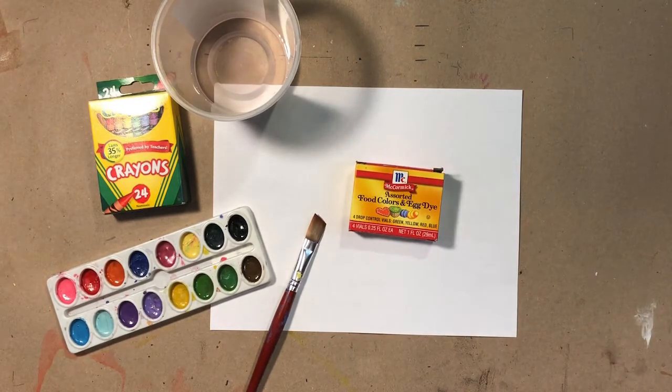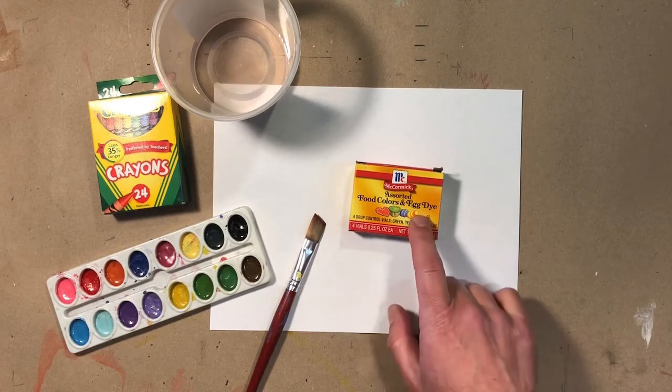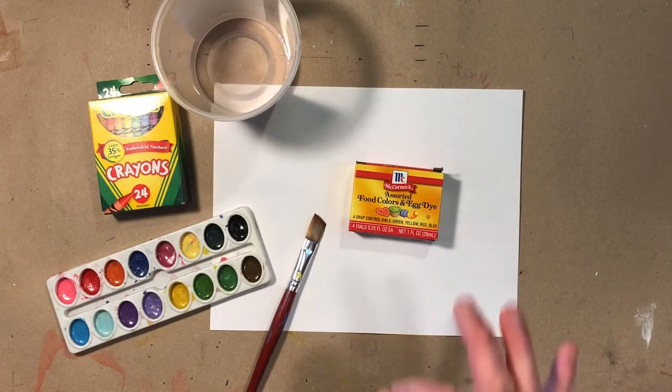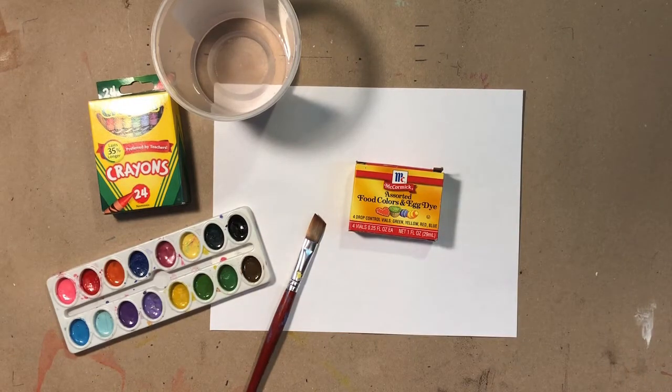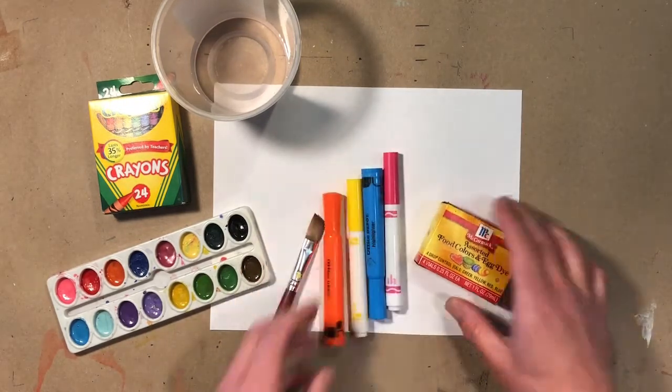Food coloring. You can use food coloring instead of watercolors. You can blend your own colors. They don't take much. You're going to use just a little tiny bit. If you don't have either of those, you could also use some markers or some highlighter pens.